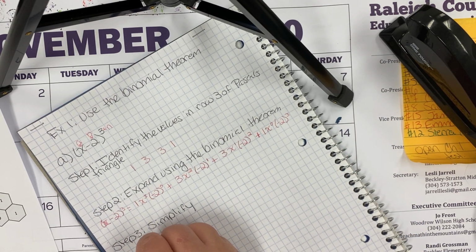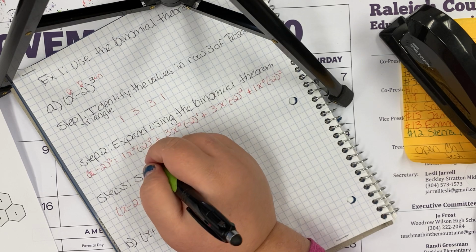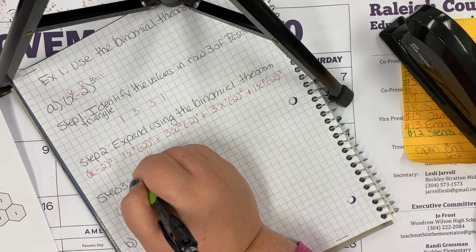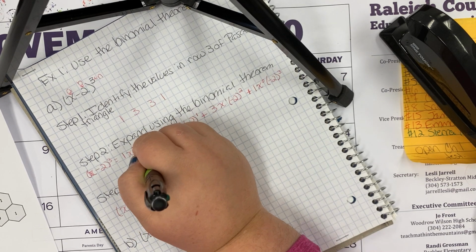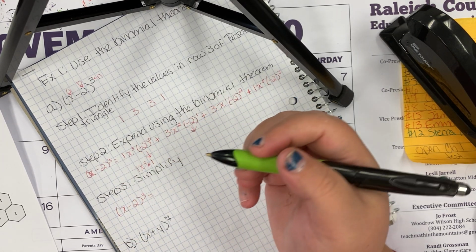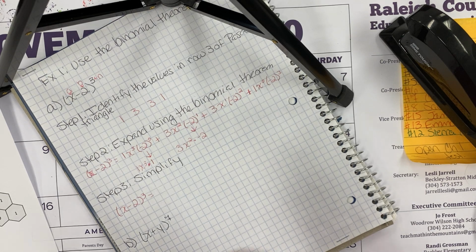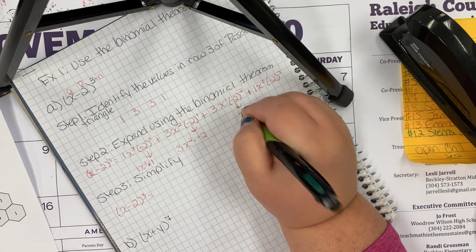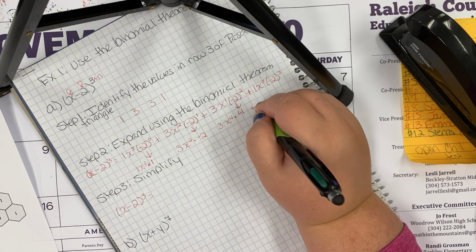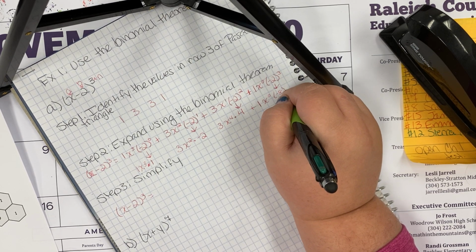So x minus 2 to the third. Okay, so technically, we would have negative 2 to the 0. This is going to become a 1. So we have 1 x to the third times 1. Negative 2 to the first is going to become still negative 2. So we have 3 x squared times negative 2. Negative 2 squared becomes 4. So 3x to the first times 4. And then plus 1x to the 0. Negative 2 to the third becomes a negative 8.